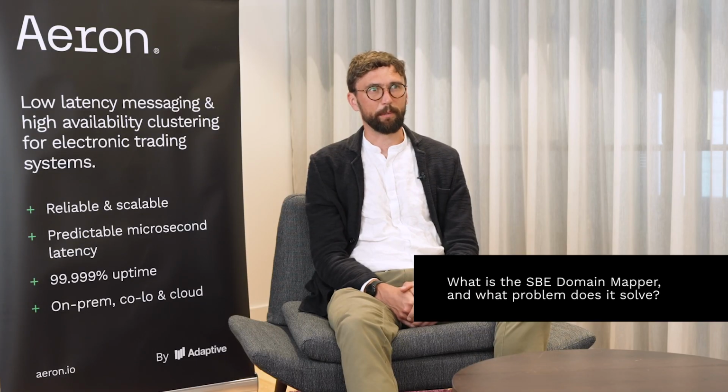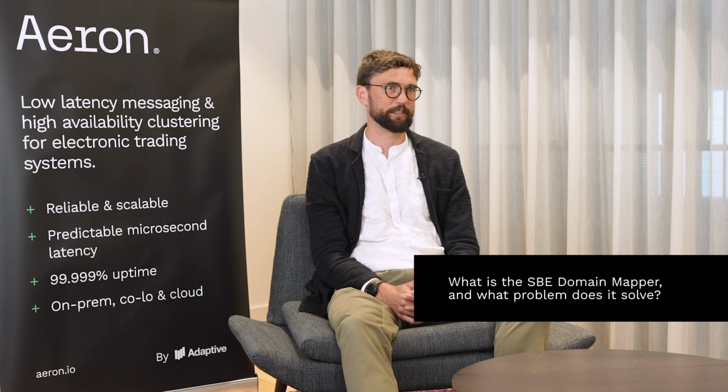The SBE Domain Mapper is a new Aeron Premium productivity tool aimed at teams working with simple binary encoding. SBE is incredibly fast, but to use it correctly and safely requires a level of deep understanding, and that's where the Domain Mapper comes in. It essentially takes away a lot of that complexity through turning SBE messages into domain events and method calls, and vice versa. It helps teams avoid common pitfalls, reduce boilerplate, and ultimately get into production faster and with more confidence.